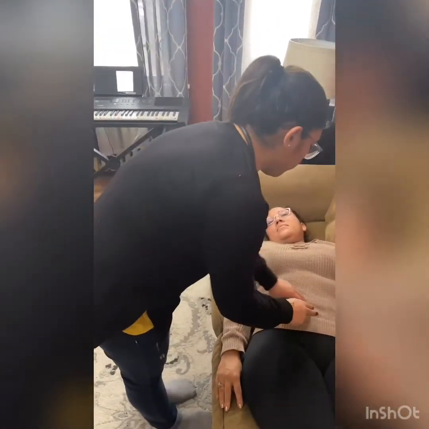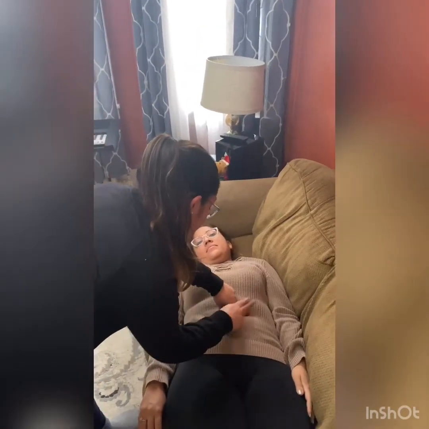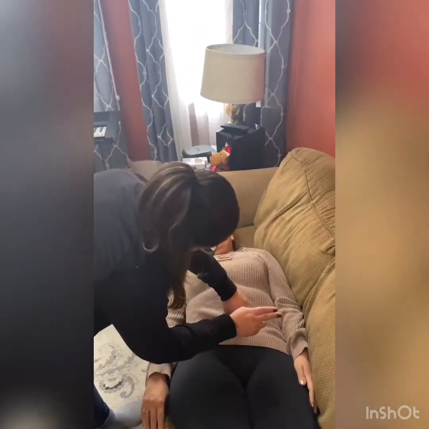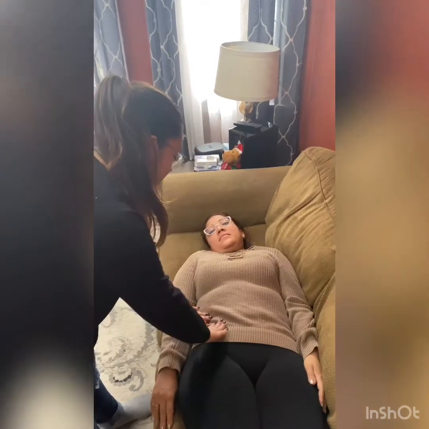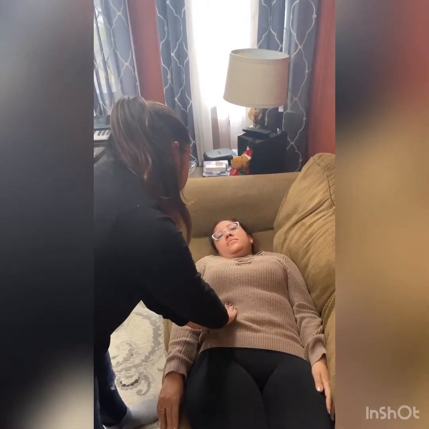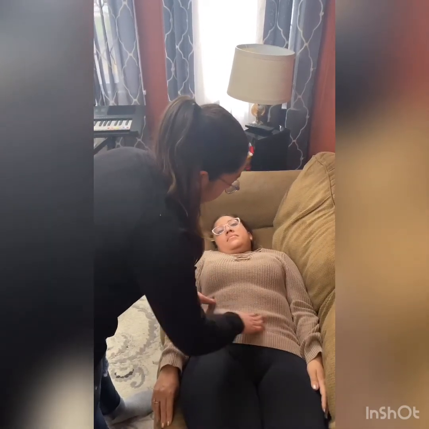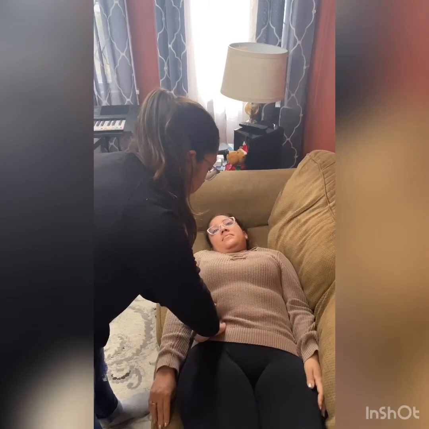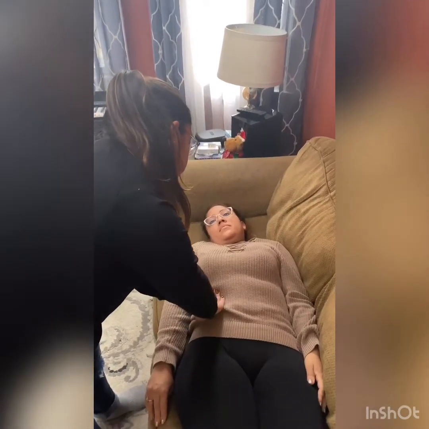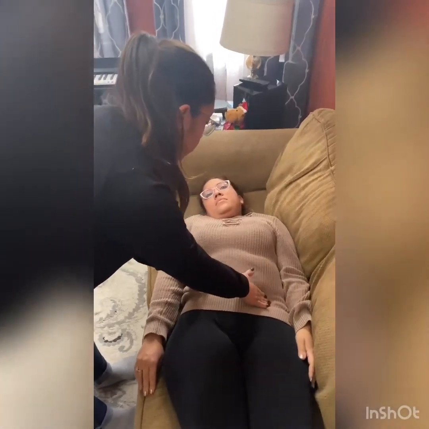Now I'm going to percuss. Okay, and then I'm going to do light palpations, noting if there's any tenderness. Do you have any pain? No? Okay. Then I'm going to do deeper palpations. Still no tenderness noted, nothing abnormal.